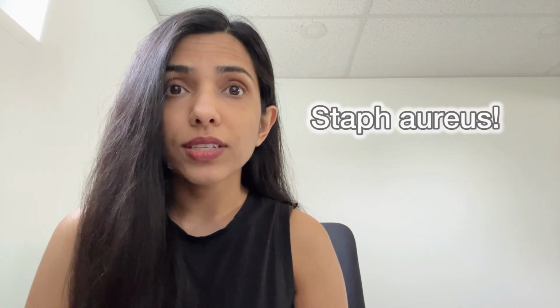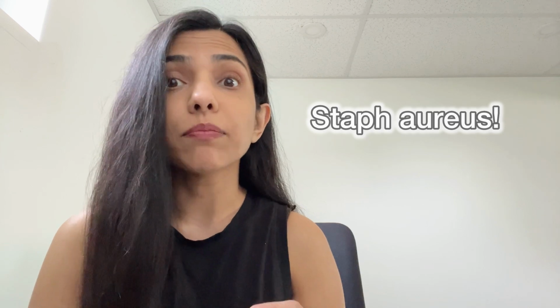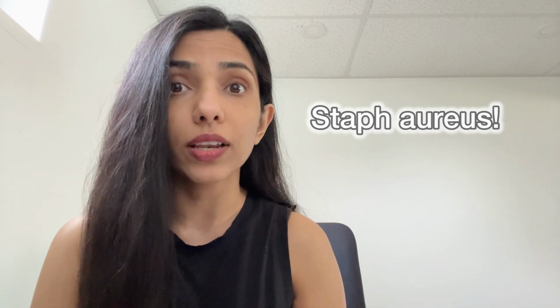Bone infection is also called osteomyelitis. This is when the medullary cavity of the bone gets infected. This is usually bacterial. Staphylococcus aureus, or Staph aureus, is the most common pathogen, causing almost 80 to 90% of all cases. But there are some cases of fungal bone infections and even viral bone infections.